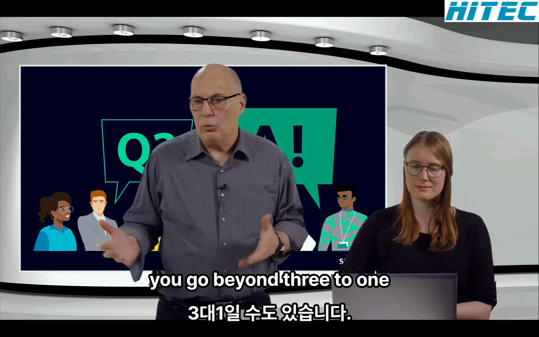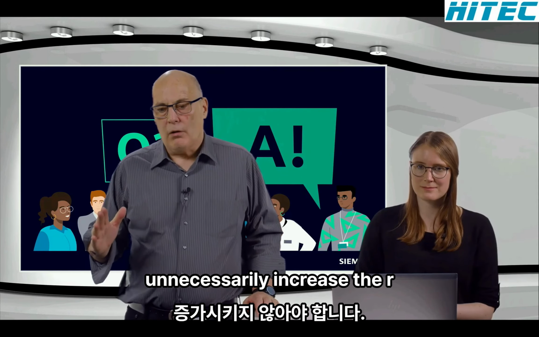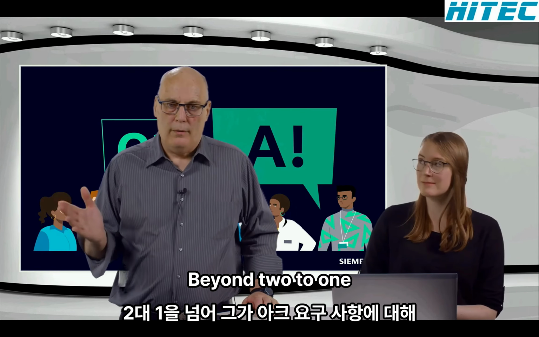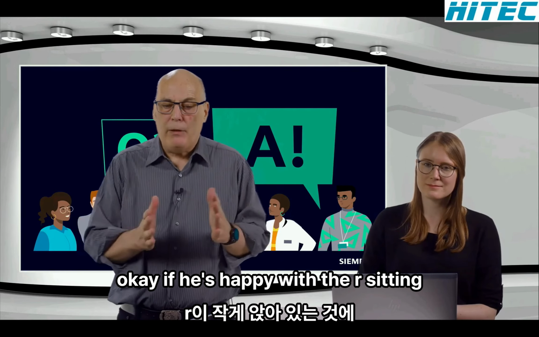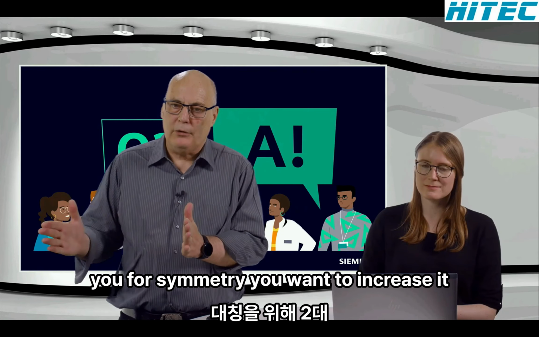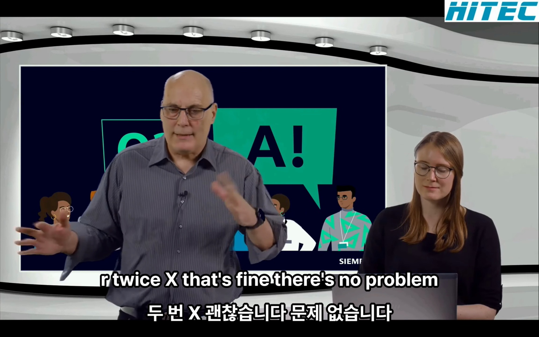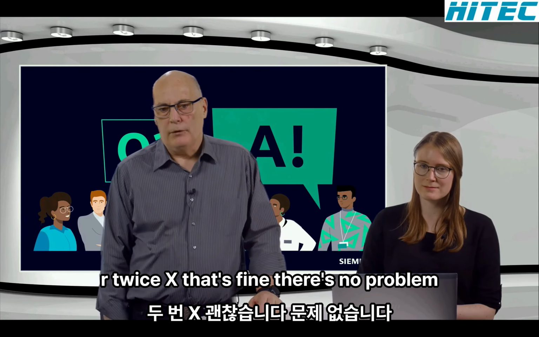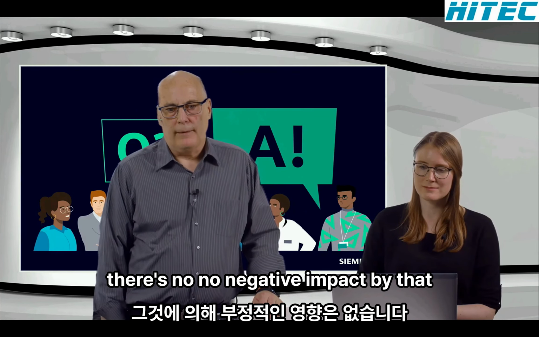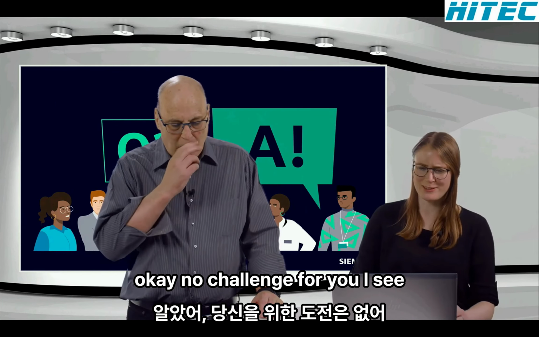If you go beyond 3-to-1, you should not really unnecessarily increase the R beyond 2-to-1. If you're happy with the R setting that's small for the arc requirement, but for symmetry you want to increase it, and you go up to a ratio of 2 to 1, so R twice X, that's fine. There's no negative impact by that. Okay, no challenge for you, I see.